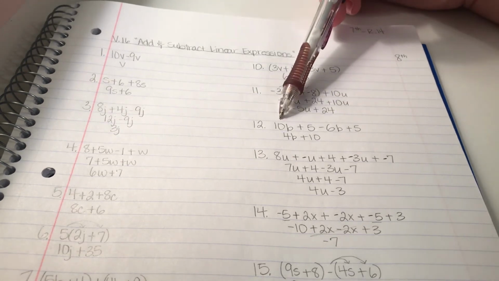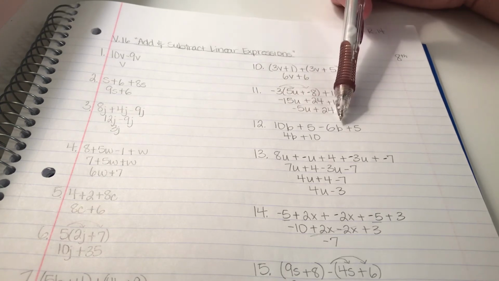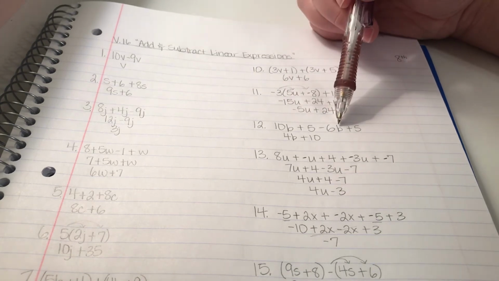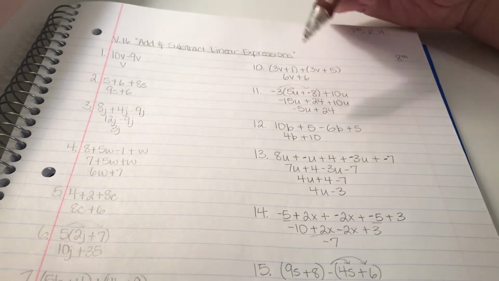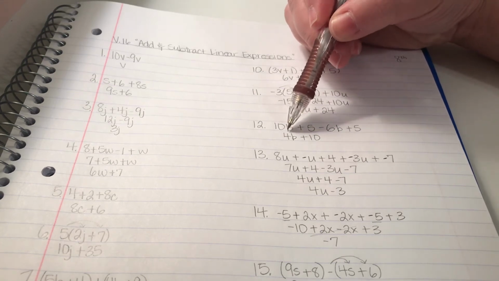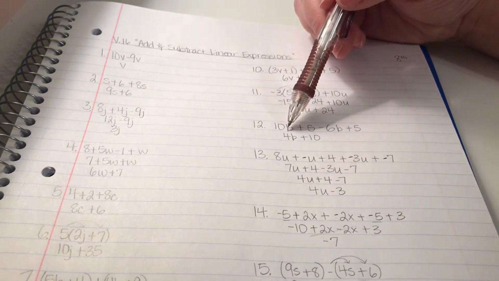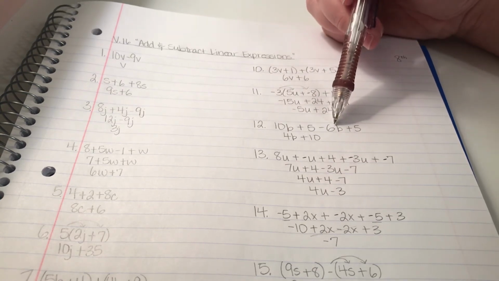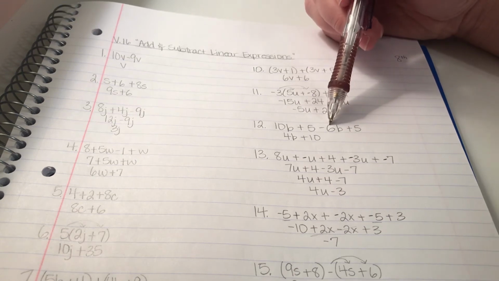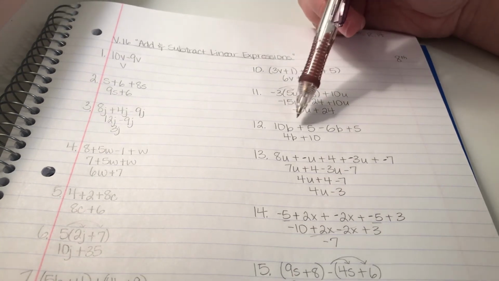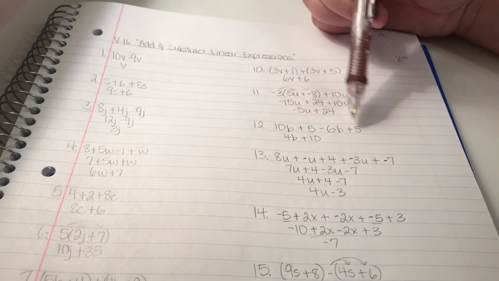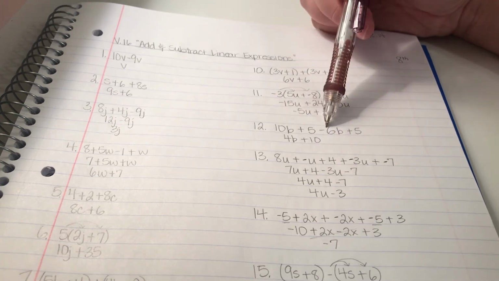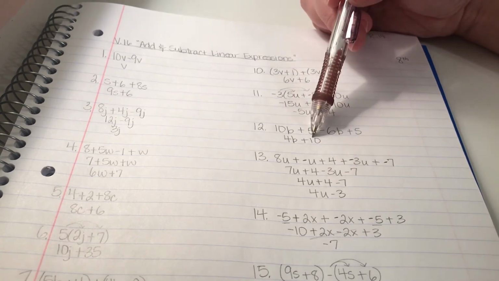In number 12, 10b plus 5 plus 6b plus 5. And here's one last little trick for you. 6's and b's, depending on your handwriting, can look pretty similar. So I try to make sure that if I'm drawing a b, I make this super straight and make that little line come down extra farther, a little bit extra, to make sure that those b's and those 6's don't get confused. You don't want to read this as a 66 or 2 b's or something different. So 10b plus 5 minus 6b plus 5, I can combine the 10b and the 6b, leaving me with 4b because this was a negative, and then 5 plus 5 is 10.